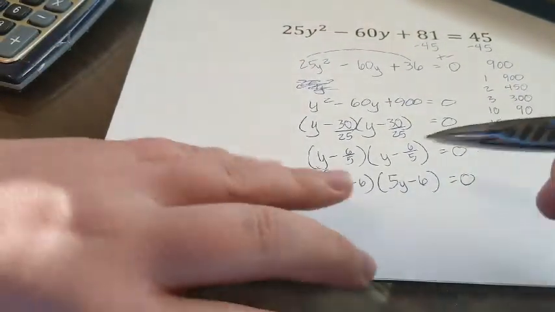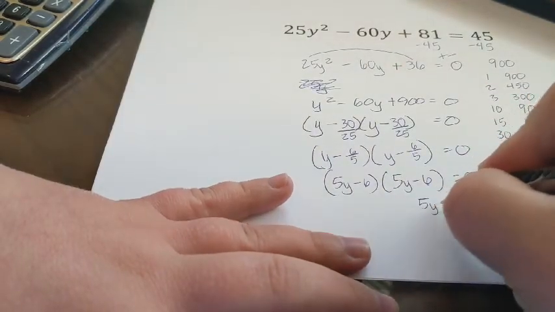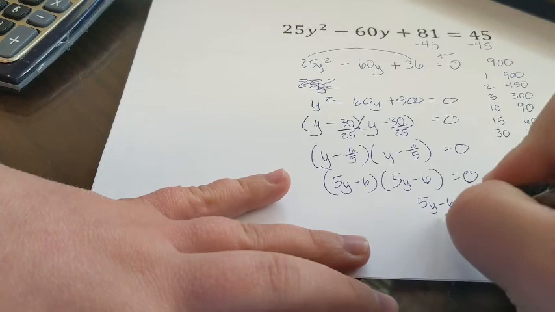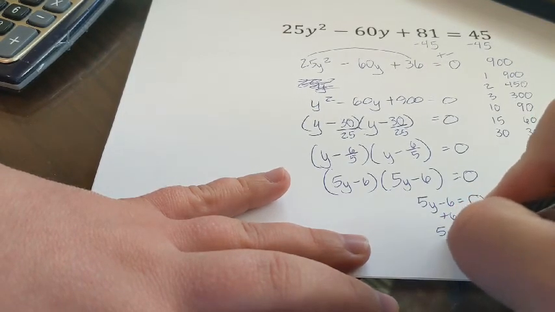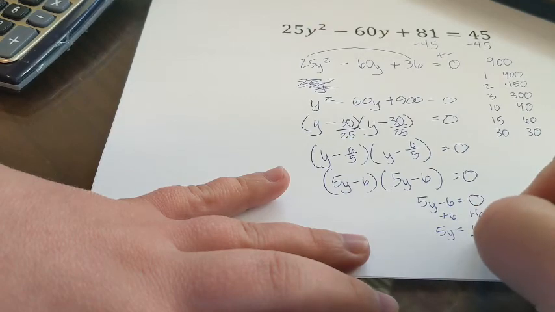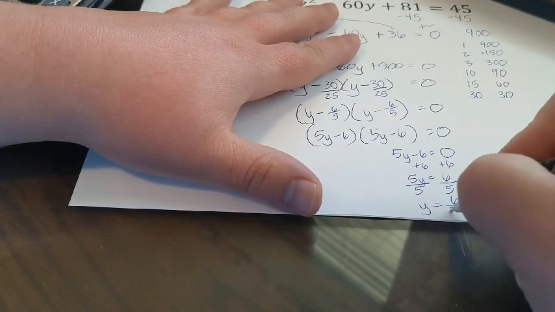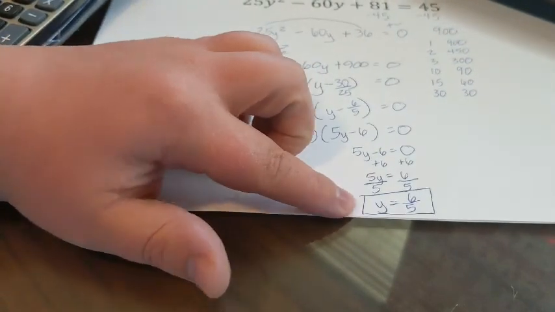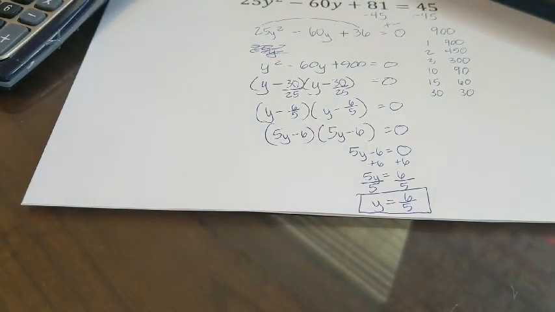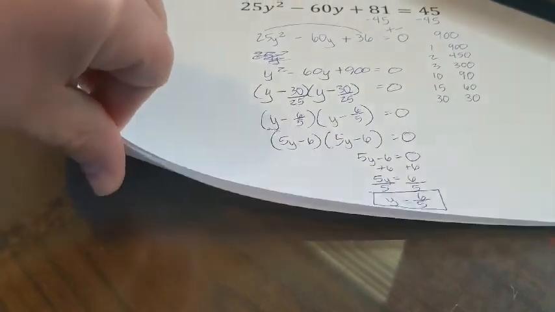Okay, so then we obviously don't have to do this twice because it's the same number. So I'll just do 5y minus 6 equals 0, plus 6 plus 6. 5y equals 6, divided by 5. So y equals 6/5. So this is an example of you can actually get fractions for your answer. So hopefully that made sense.